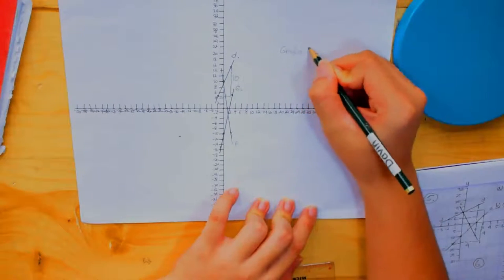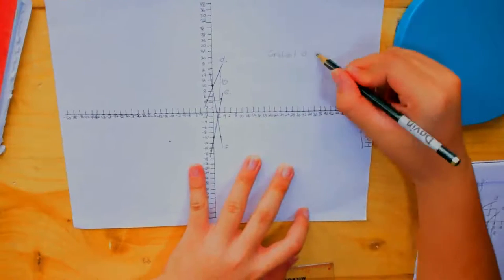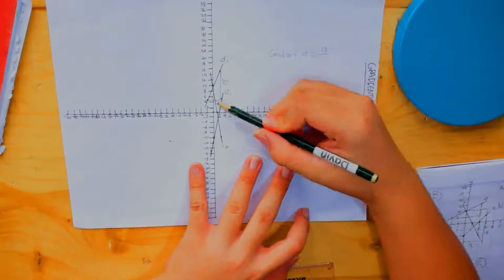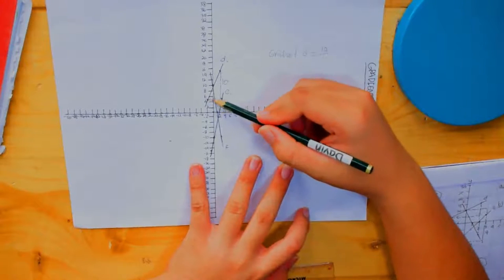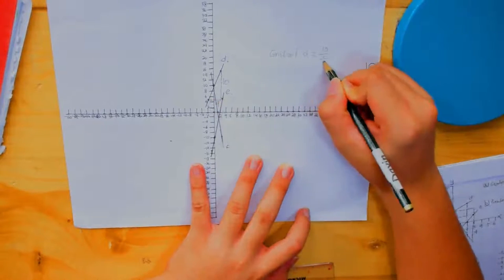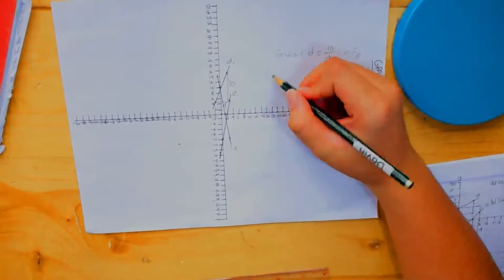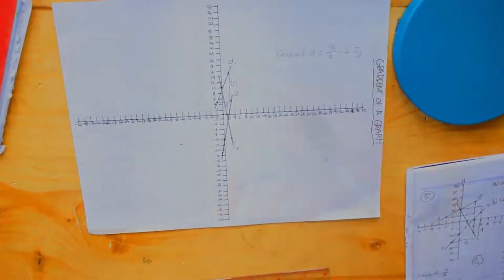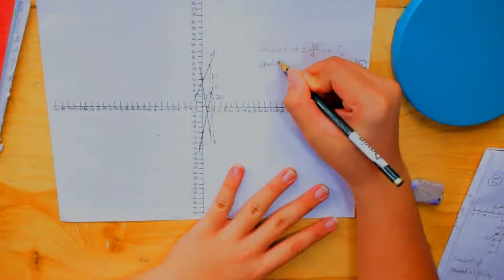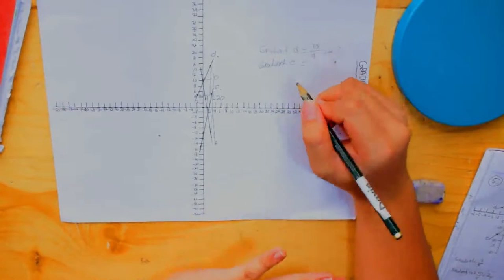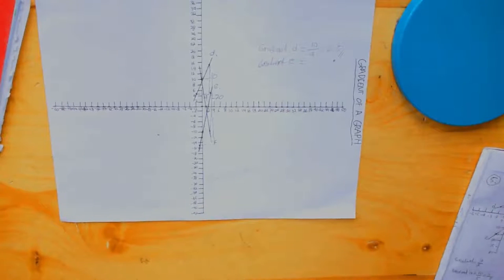The x changes of D is 4. So 10 out of 4 is 2.5. So that's right. And the next question is to find gradient E and gradient F.